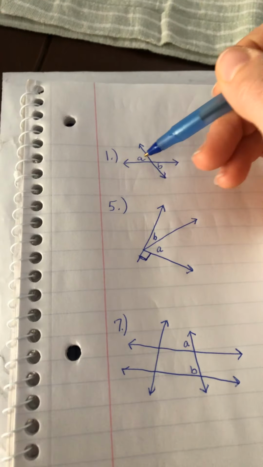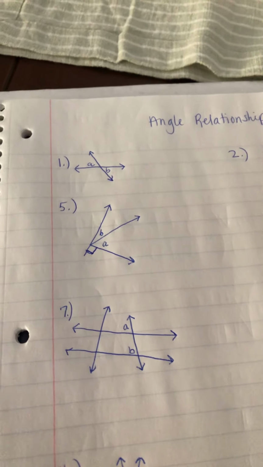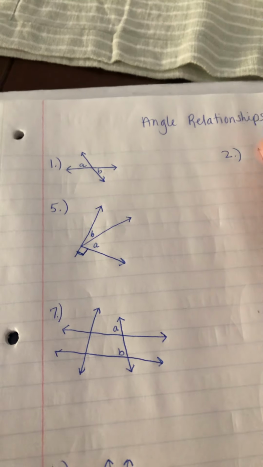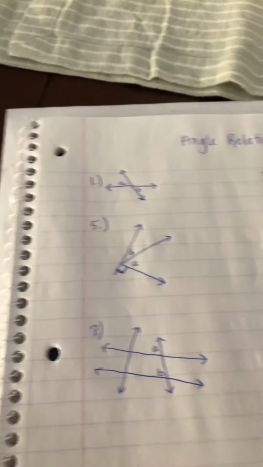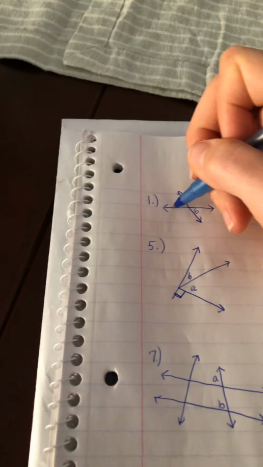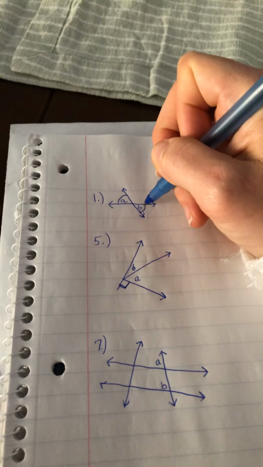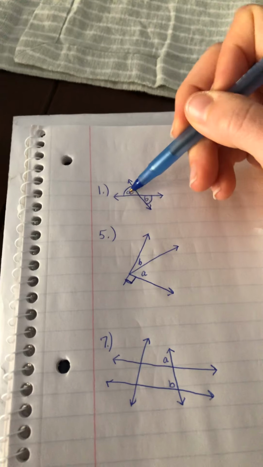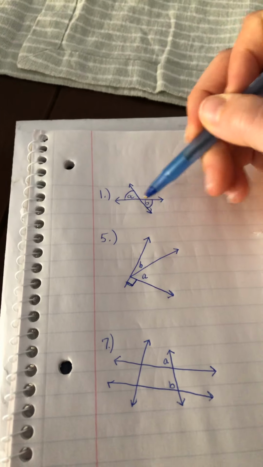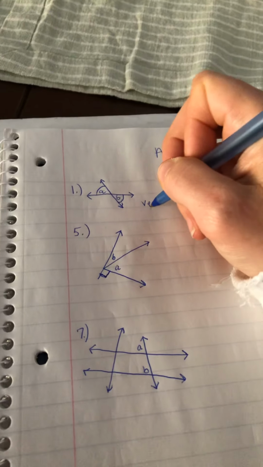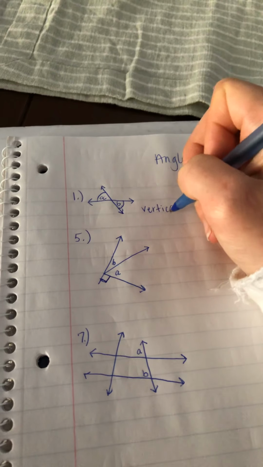So what kind of relationship is this? I posted a picture to help you out with some of the angle relationships just in case you forgot. But this angle here and this angle here, remember I said they're kind of in the V and they're across from one another, so we call those vertical angles.